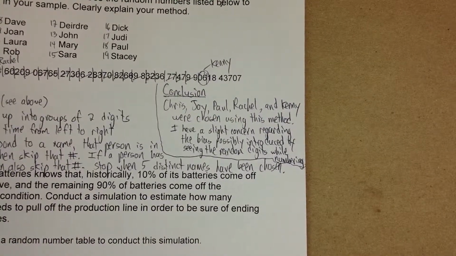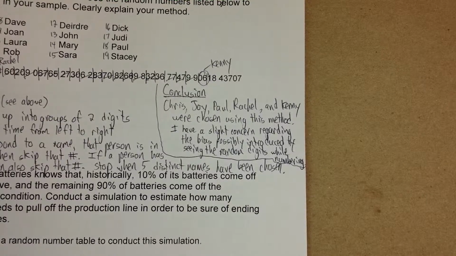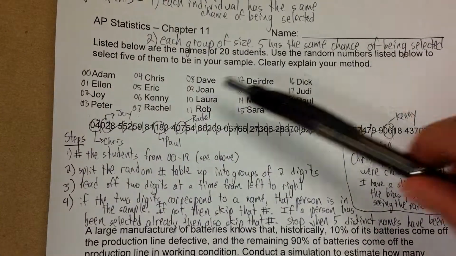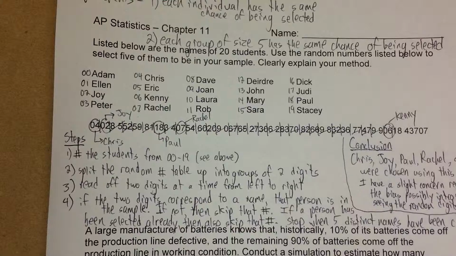That would be considered an acceptable process. Any questions, or anyone need me to go over any of the steps? Yes? What would happen if you decided you wanted to number, like, 20 through 39, and then you never got those numbers in the random digits? Great question. What if the numbers that you chose to assign to the names never appeared?